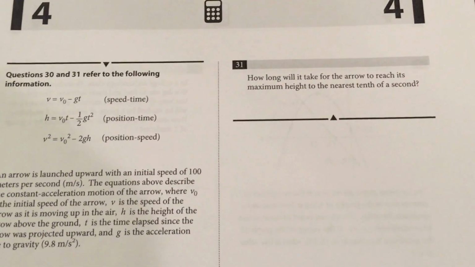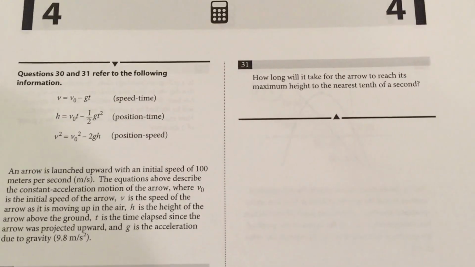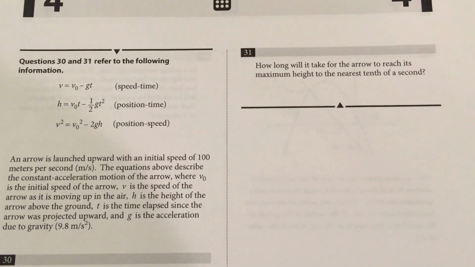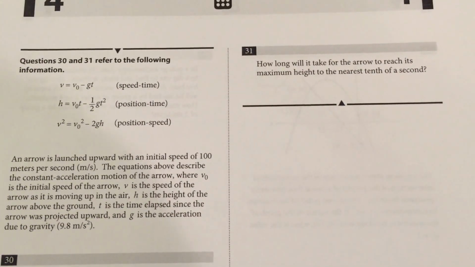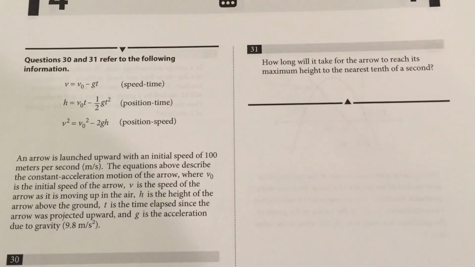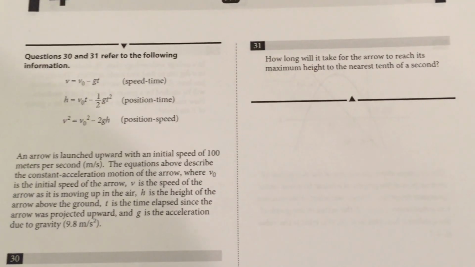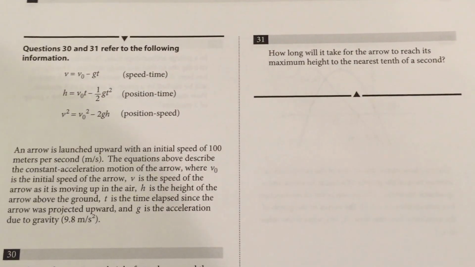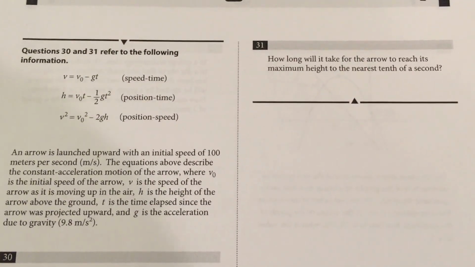I decided to create another video on the new PSAT to again demonstrate how easy it is to answer some supposedly difficult questions if you know how to use your TI84. All right, so this question here.